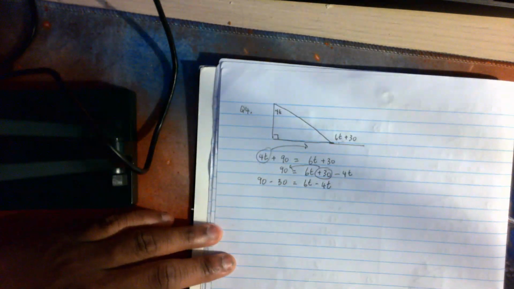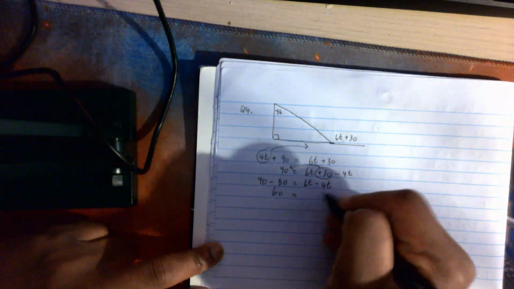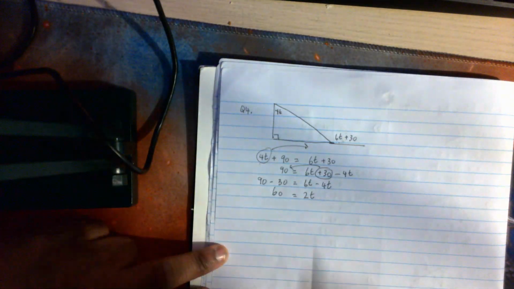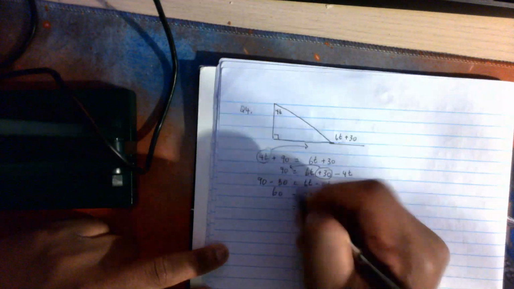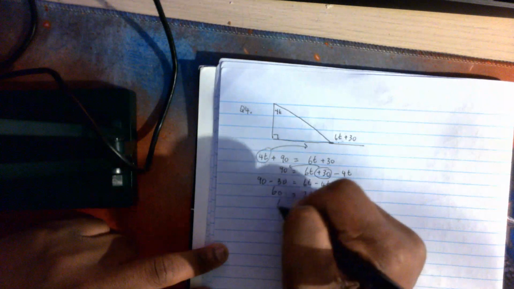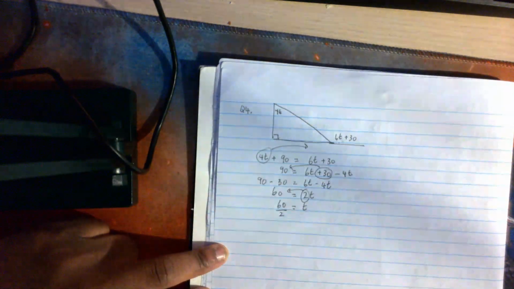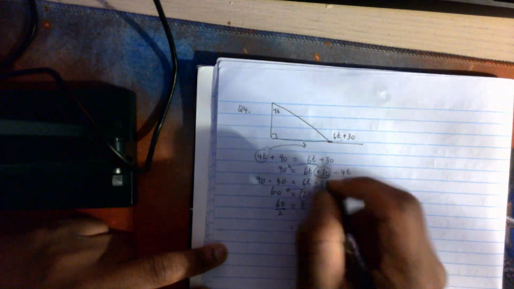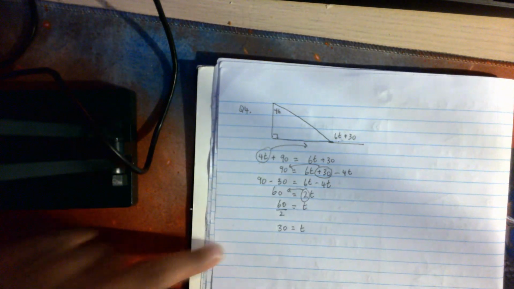Now we simplify where we can. 90 take 30 is 60. 6 take 4 is 2. So we've got 2t. And then 60 equals 2t, so t equals 60 divided by 2, because we're taking the multiply 2 that way. Opposite of multiply, it's divide. That means t equals 30. And you've worked out t.